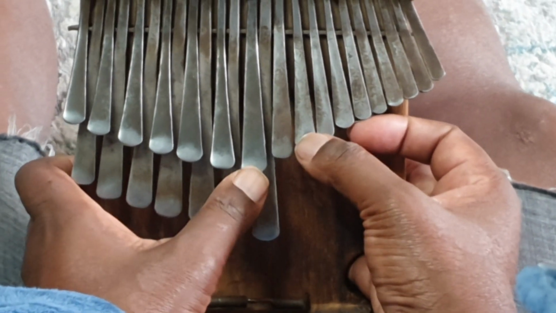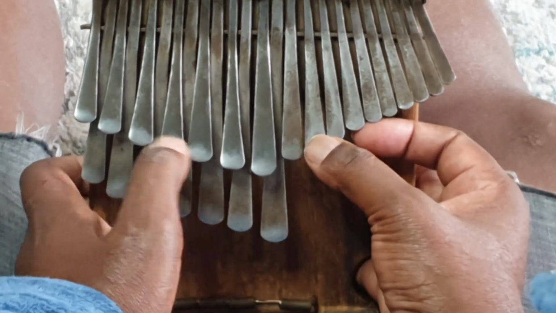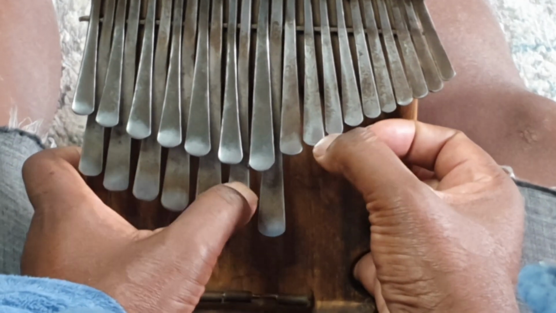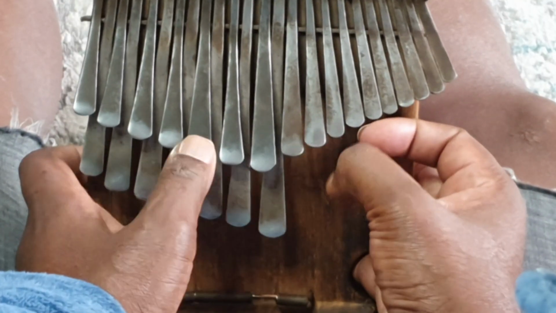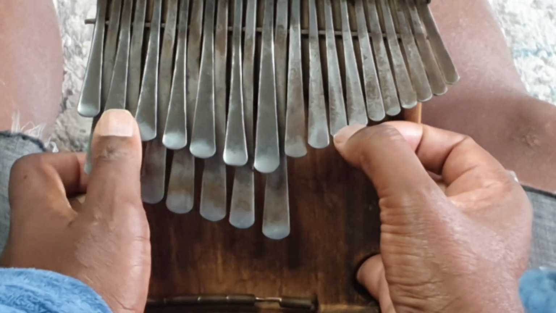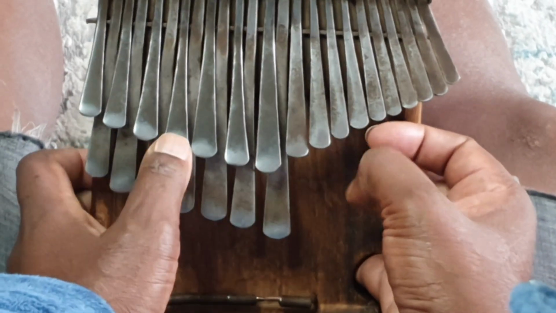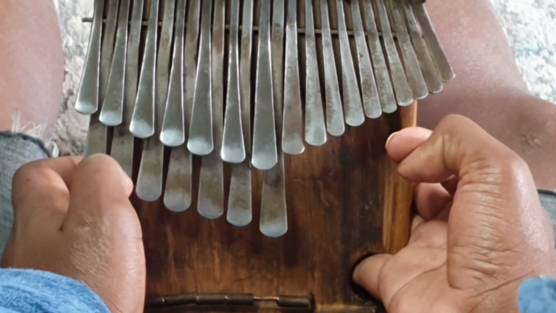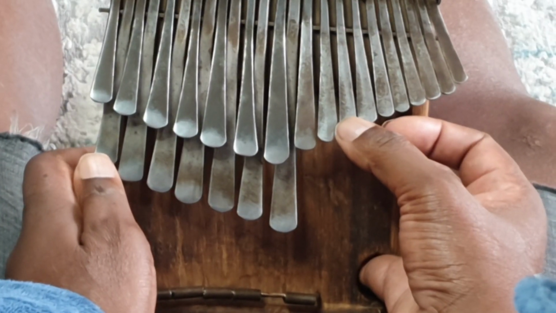So the first phrase we haven't changed. The second phrase, for now, we're keeping it the same. The third phrase is where we're going to use L6. And the last phrase we also use L6.